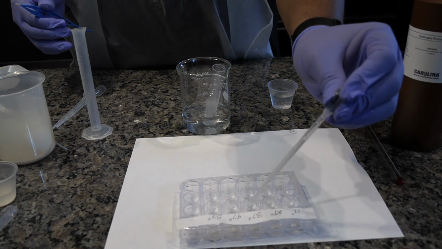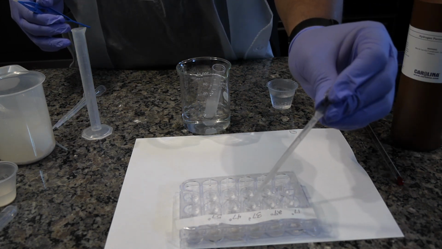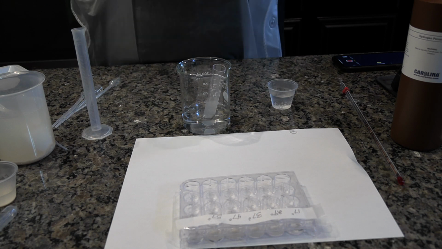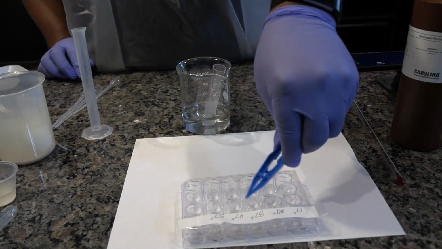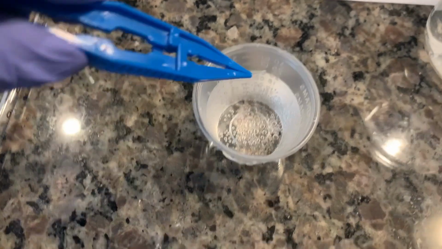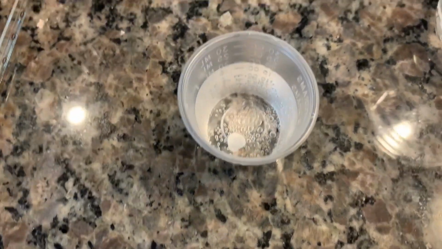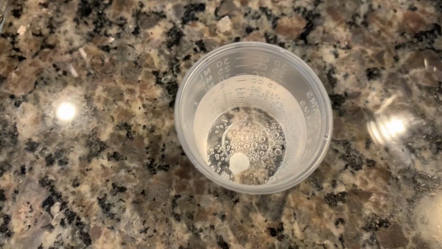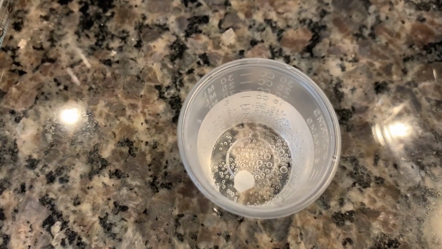Using the appropriate pipette, add 20 drops of warmed catalase to the correctly labeled well. Soak a filtered disc in the warm catalase, blot it, and place it on the bottom of the medicine cup. Record how long it takes the disc to rise to the surface.